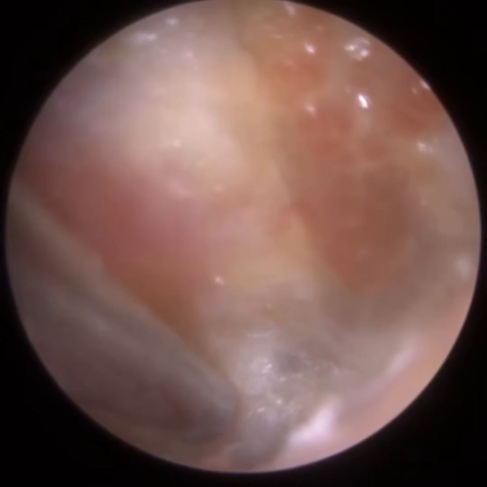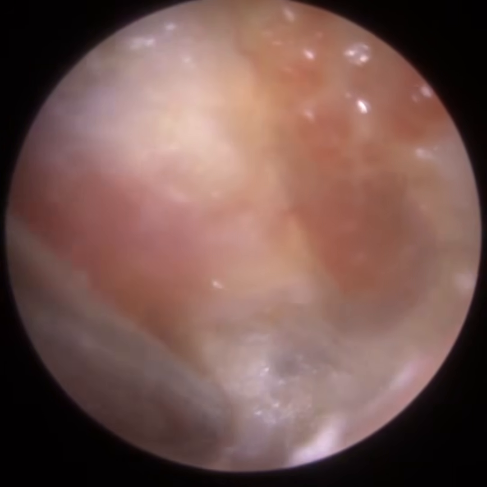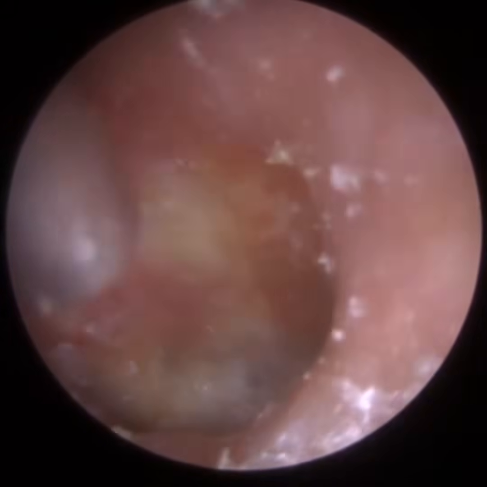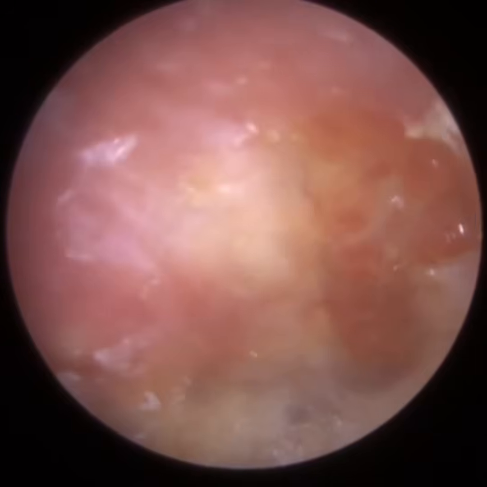Yeah, there's a bit of dampness there on the eardrum. So the patient is aware, they've got to be really, really careful to avoid water entering the ear. So I think that's the procedure done.